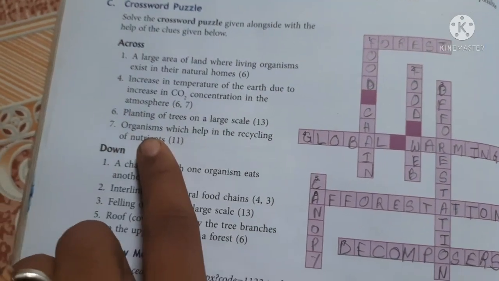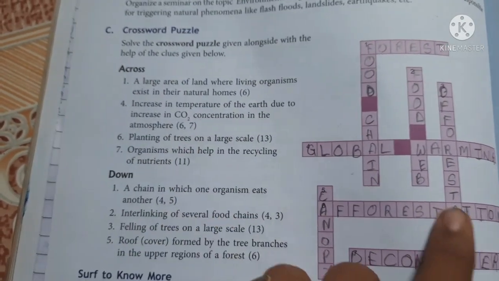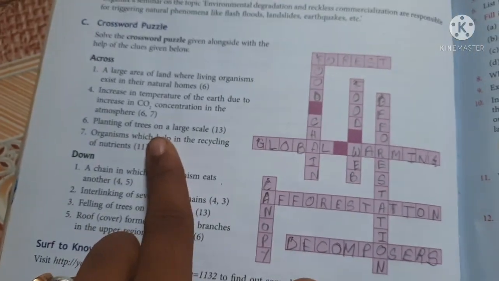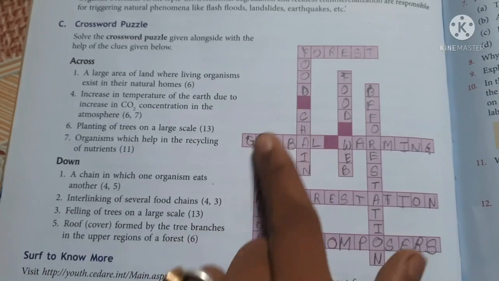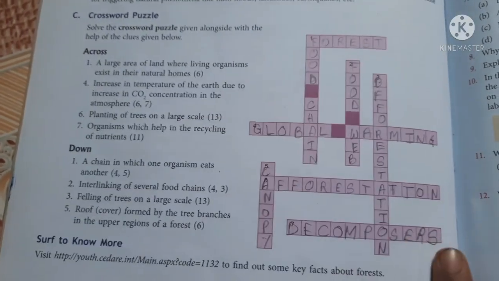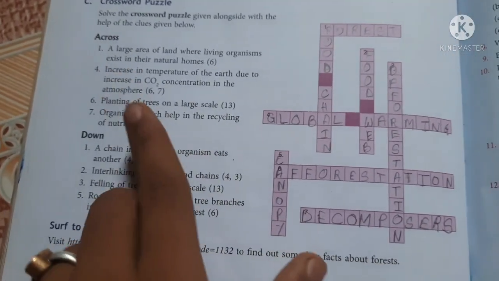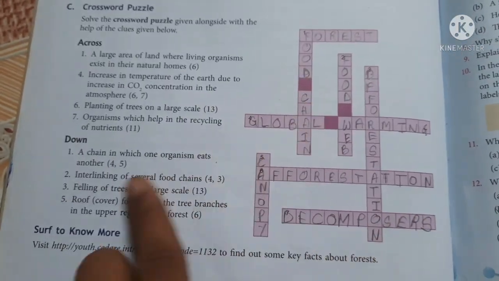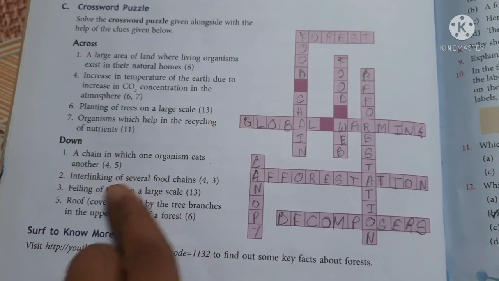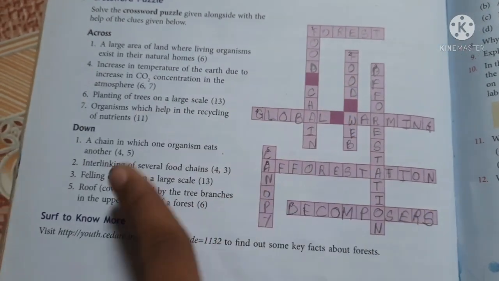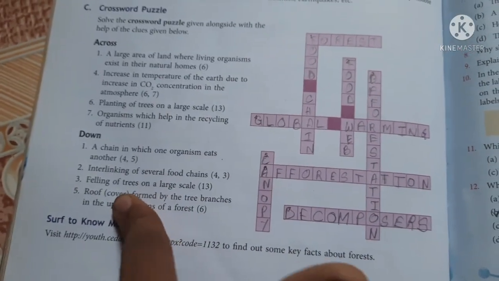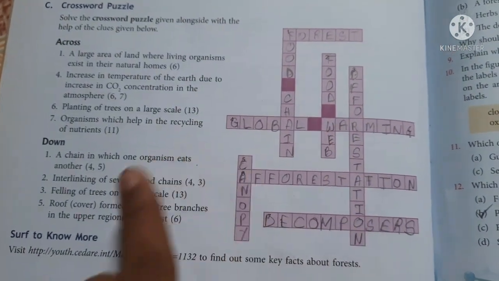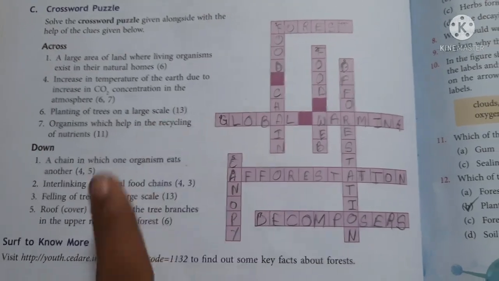Planting of trees on a large scale means afforestation. Here is afforestation. Now, organisms which help in recycling of nutrients: decomposers. See, here is decomposers. A chain in which one organism eats another: food chain. Interlink of several food chains: food web. Felling of trees on a large scale: deforestation. Roof or cover formed by the trees is called canopy.